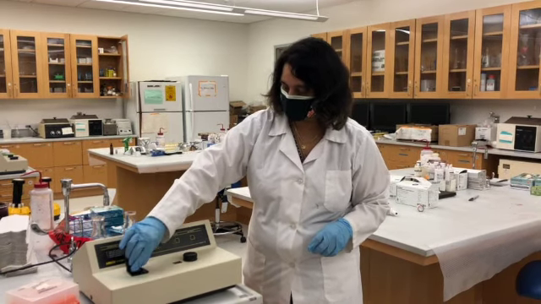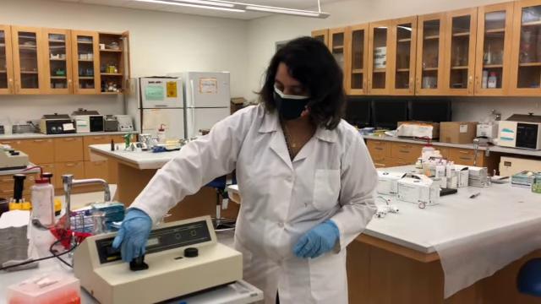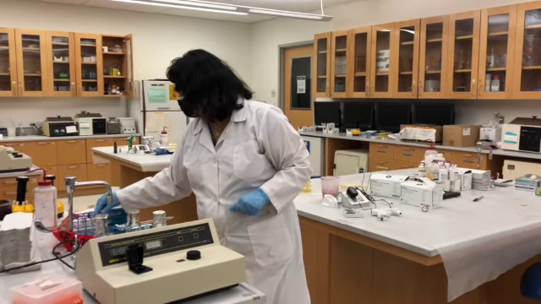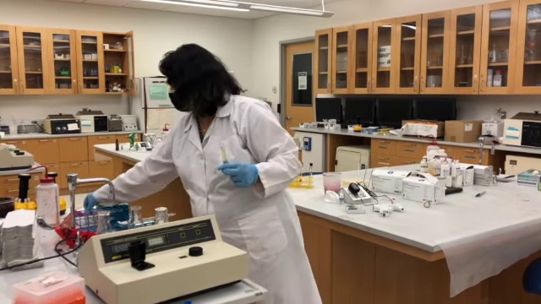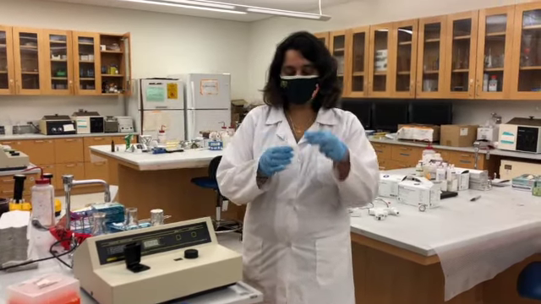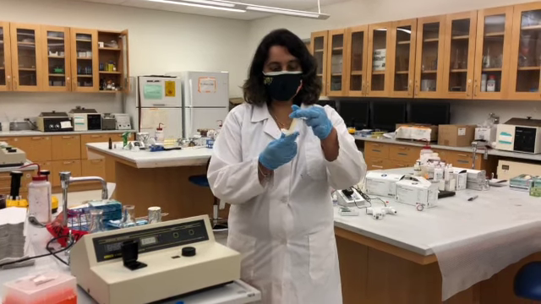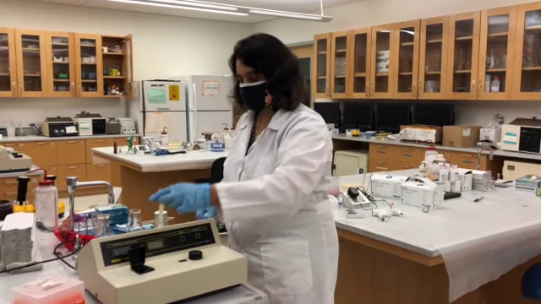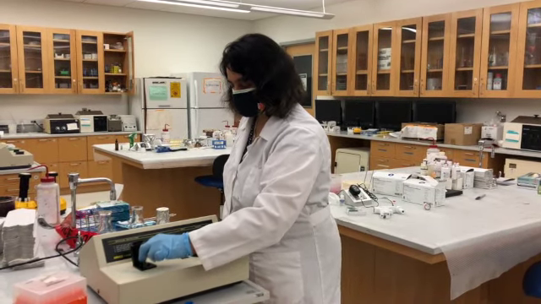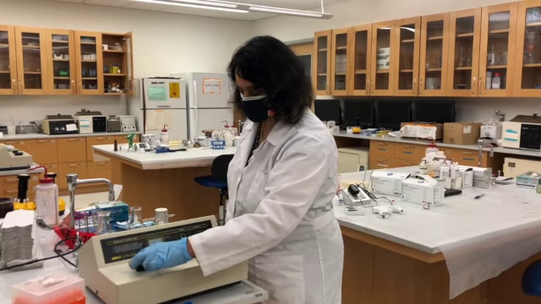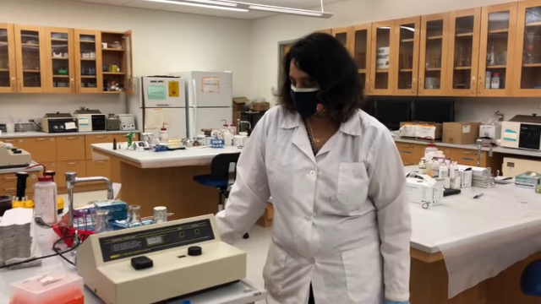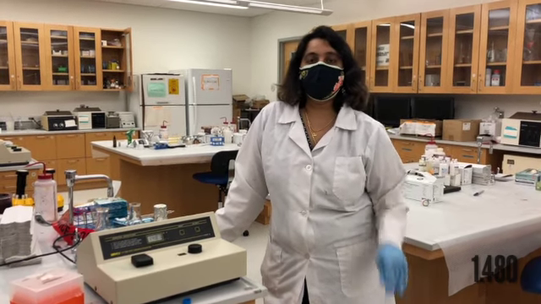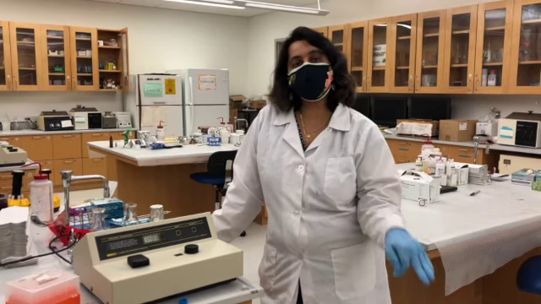Then you take a note of the reading, remove the cuvette, and I also have the sample that has been growing for almost 4 to 5 hours. I can see it's pretty cloudy, so this is at the peak of the exponential stage. There you go. So you have the absorbance reading at 1.48.